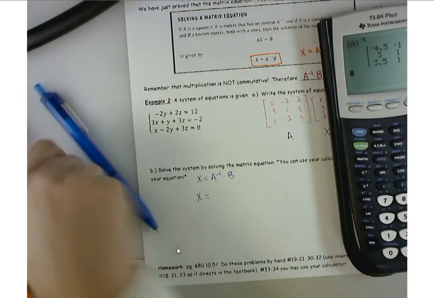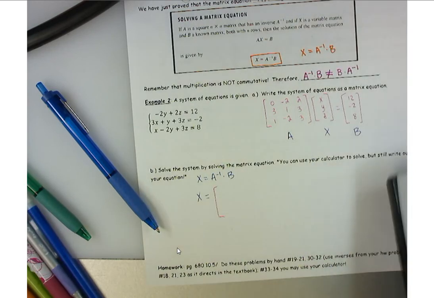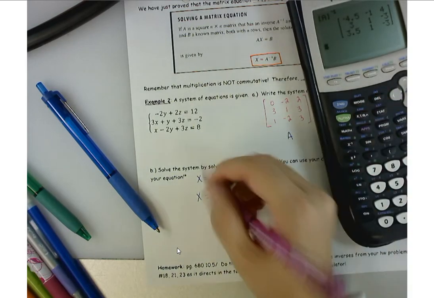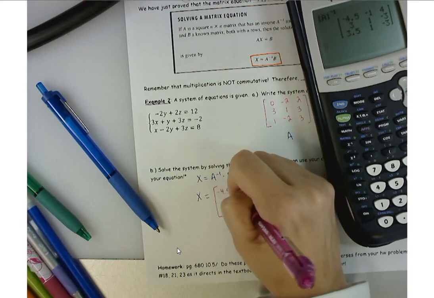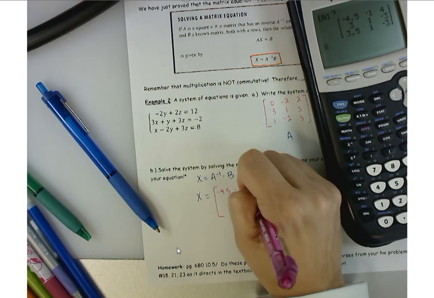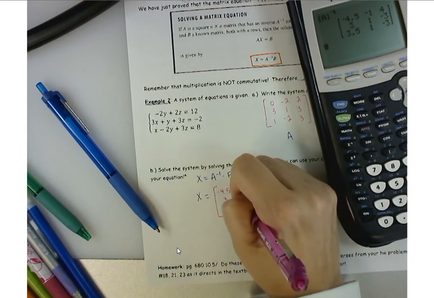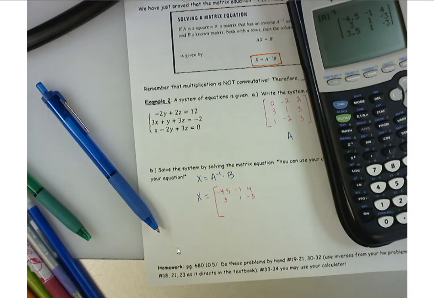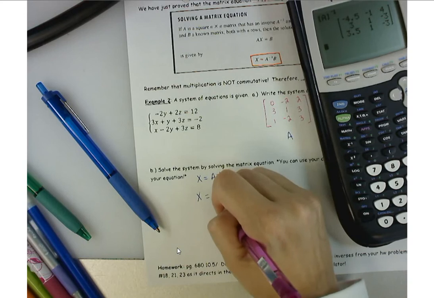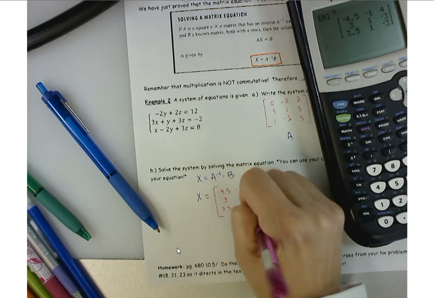Okay, so then what we're going to do is we're just going to write out what our inverse is. And that's what I mean by still write out your equation. So still write out what your inverse is. So it'll be negative 4.5, negative 1, 4, and then 3, 1, negative 3, and then 3.5, 1, negative 3.